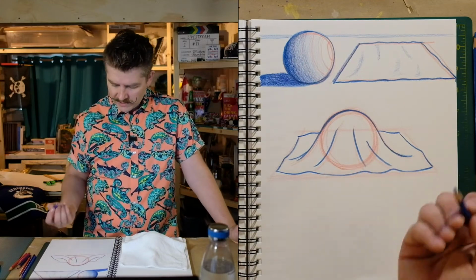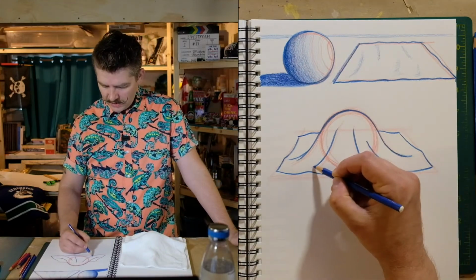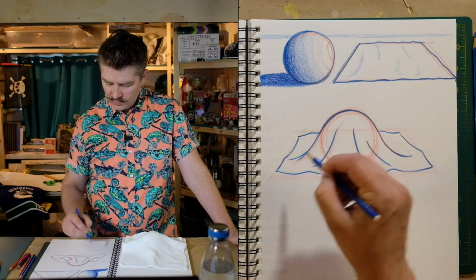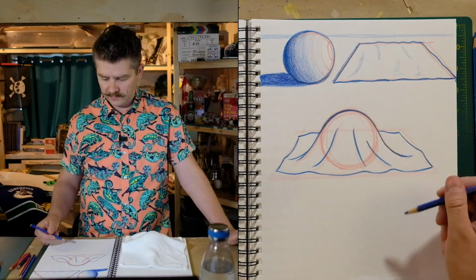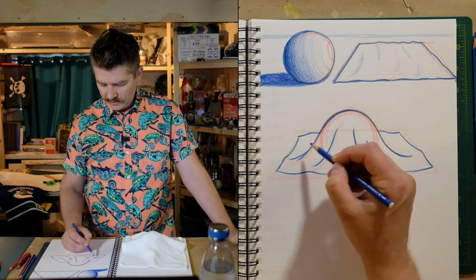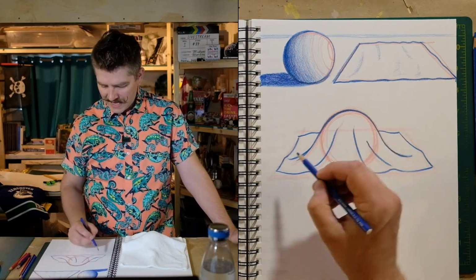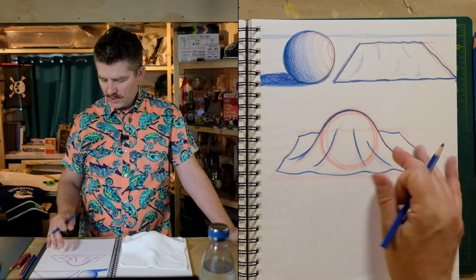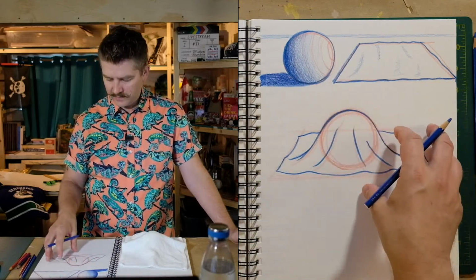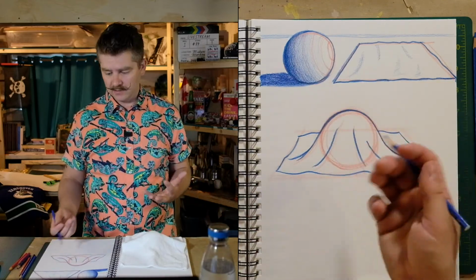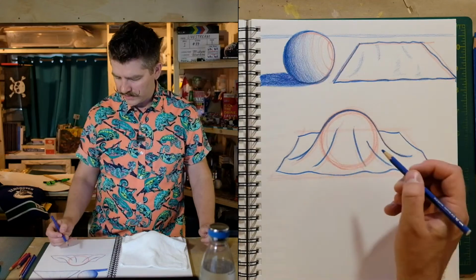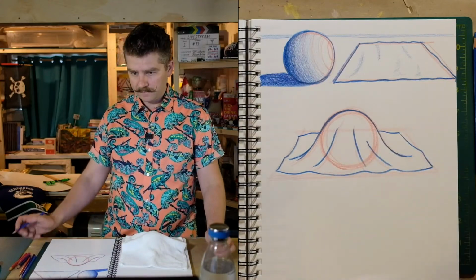It's just a convention of drawing, especially in a line drawing like this, that you want to create a difference between the pattern or texture of the object itself and what is happening to that object, right? These tension lines that are coming on top of it.